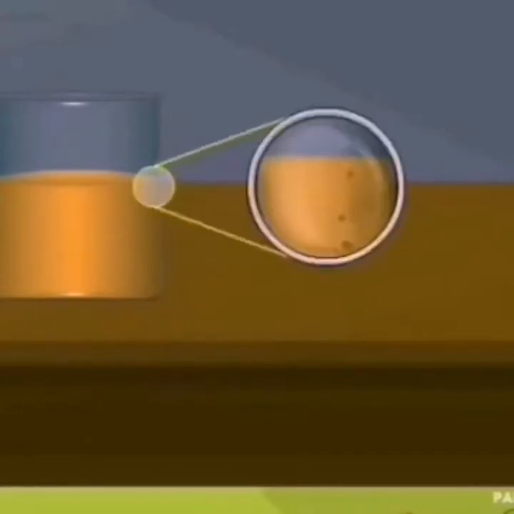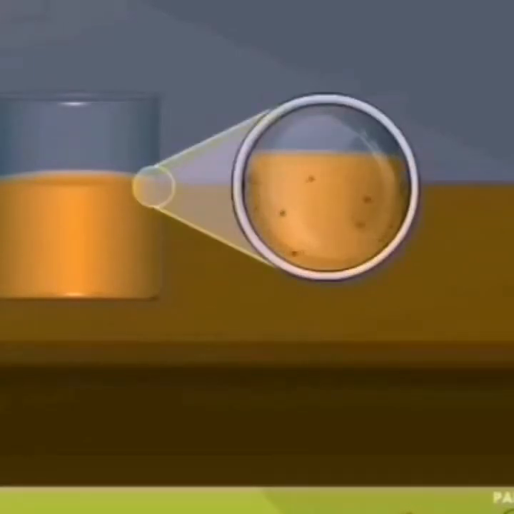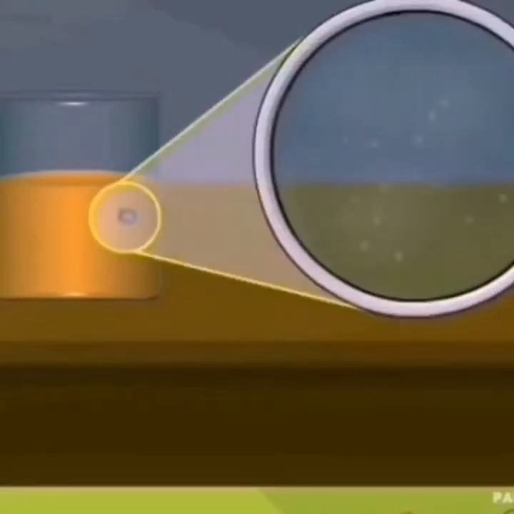Similar haphazard motion can also be observed when small colloidal particles suspended in a liquid are examined under a powerful microscope. The zigzag movement is due to the unequal bombardment of the particles by the molecules of the surrounding medium. This irregular motion of suspended particles is referred to as Brownian motion.